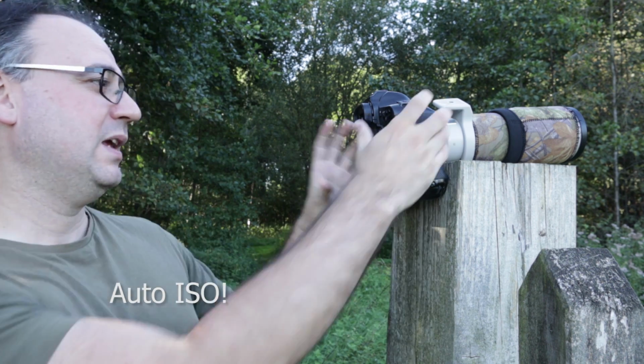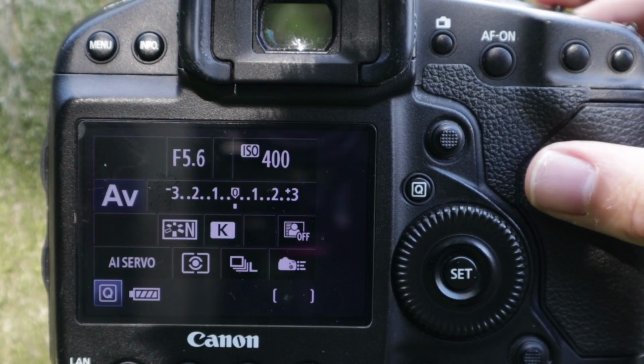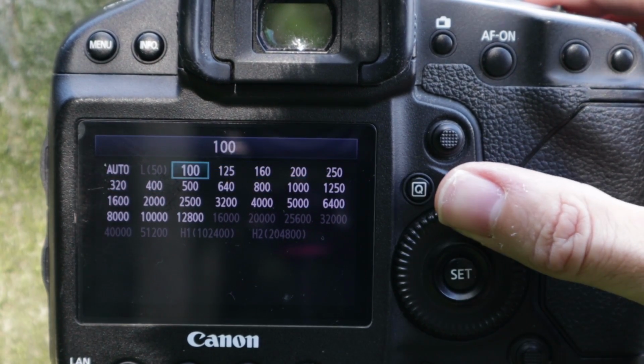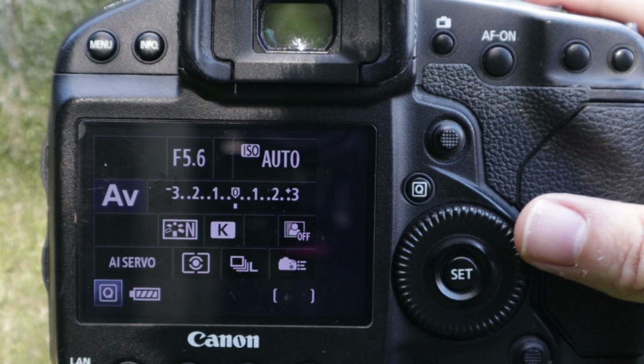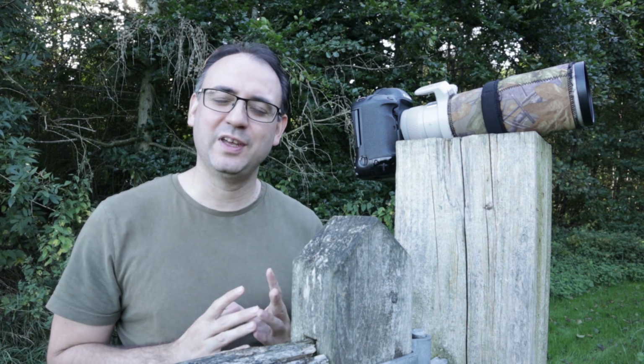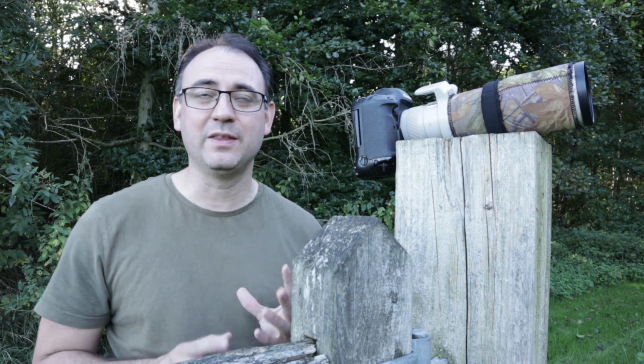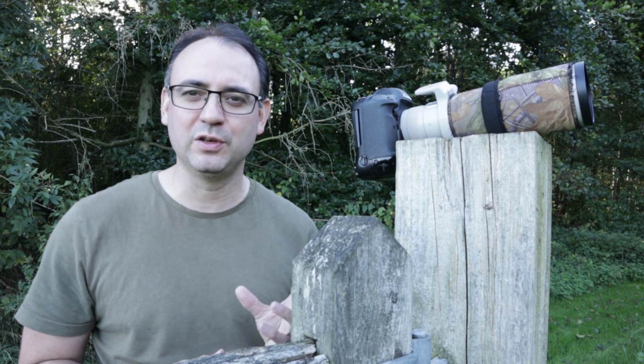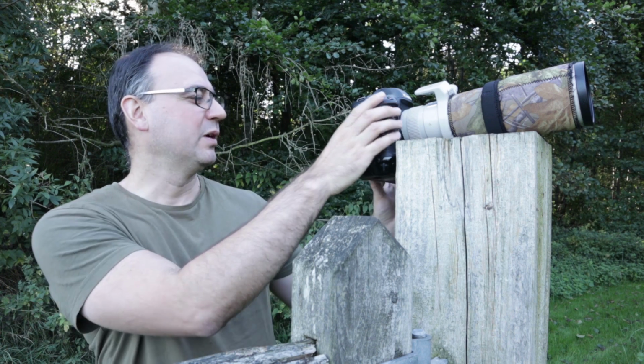What I would advise though is actually using automatic ISO. I think it works so much better and it's so much easier. So what we do here, we're going to go into automatic ISO as the plane goes over. Now there's one really important thing if you're using automatic ISO with Aperture Priority, and that is the minimum shutter speed. So I think this is really crucial, it makes a big difference.